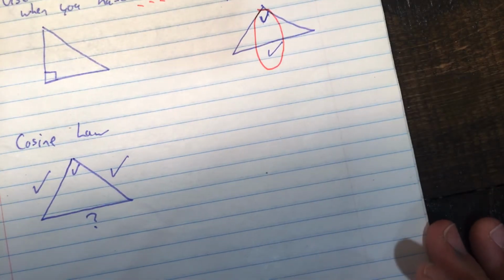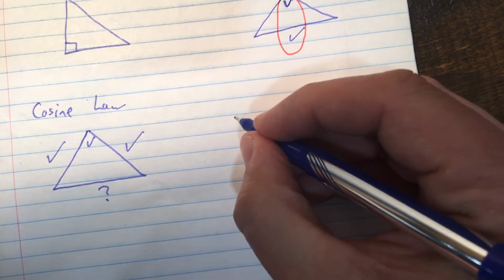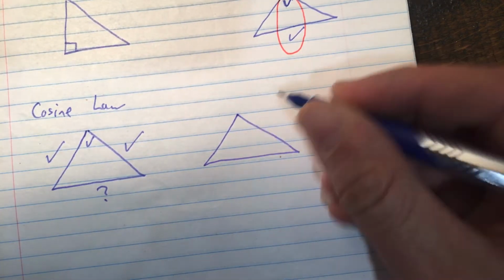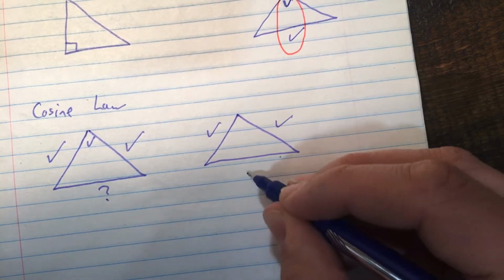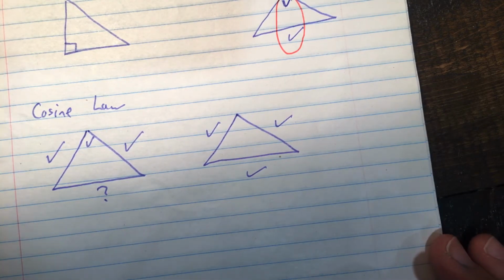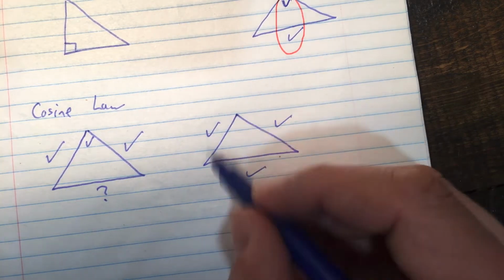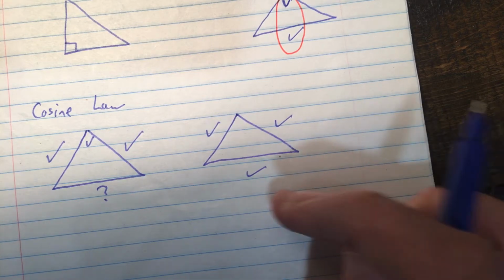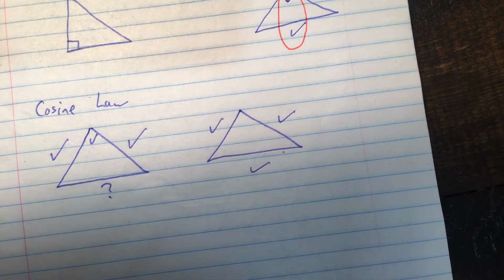The second case you can use the cosine law for is when you don't have any angles, but you have all three sides. When you have all three sides, you can solve for whatever angle you want. Be careful though, when we get into this, I'll show this. It depends on how you put your formula in.